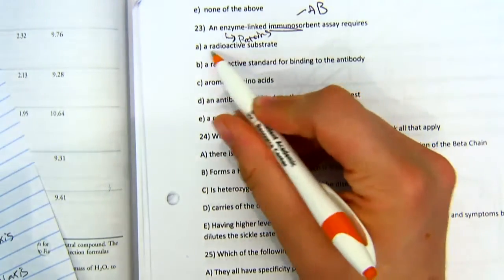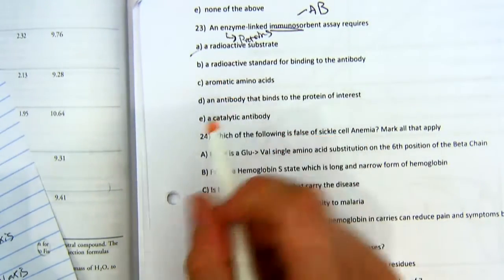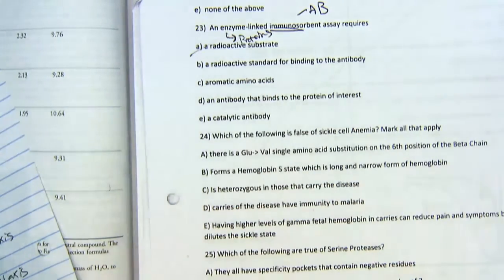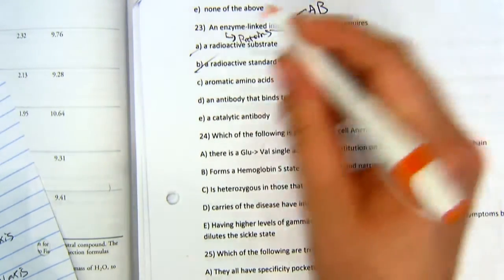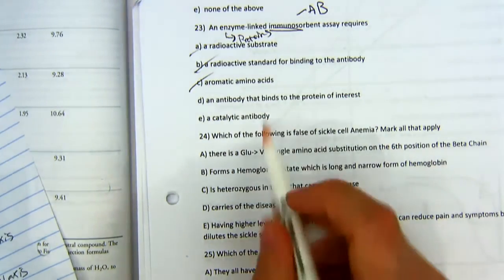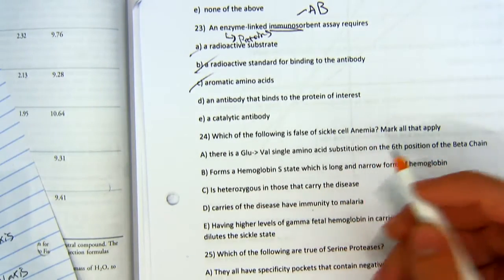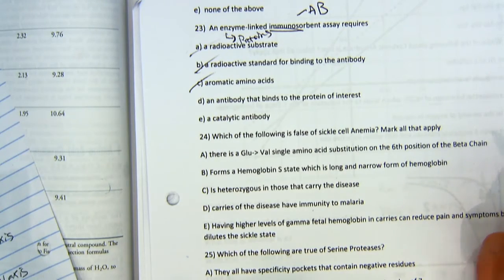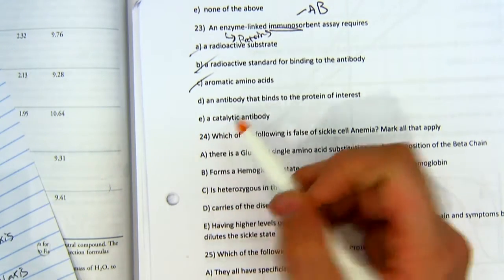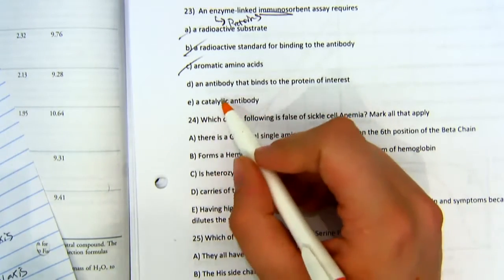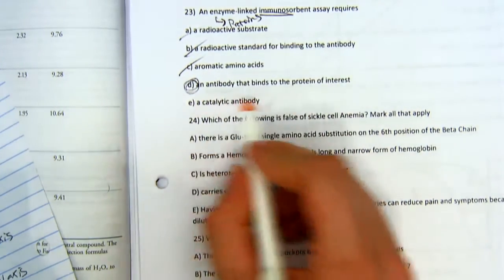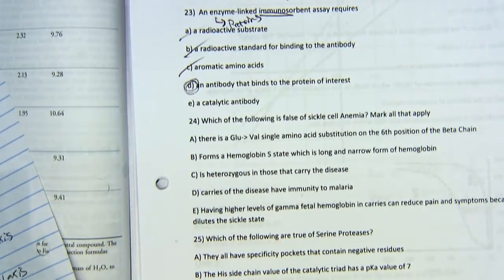So radioactive substrate, I don't think so. Radioactive standard, I don't really know why we'd have anything radioactive, right? Aromatic amino acids, no, that doesn't really explain the amino part. An antibody that binds to protein of interest. That sounds pretty good, right? But let's look at E, a catalytic antibody. Well, what would that do? How would that give us anything? So it would be D, right? That antibody that binds to the protein of interest. And when that binds, it marks it, right? So then we can see it.